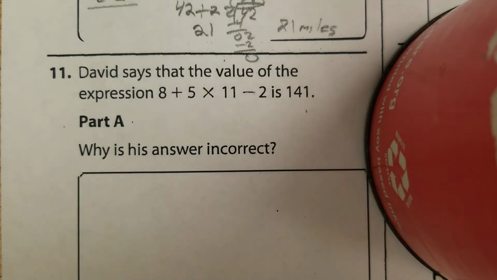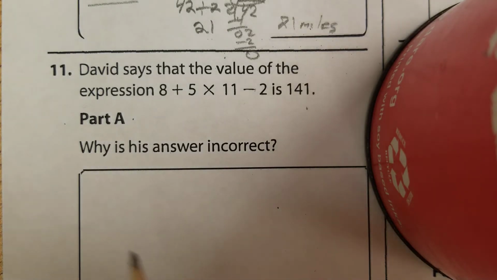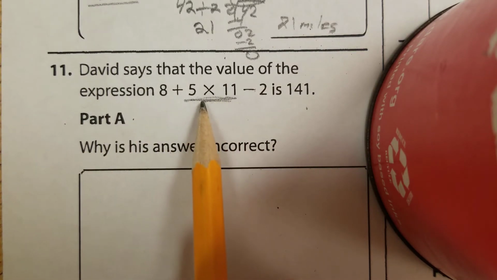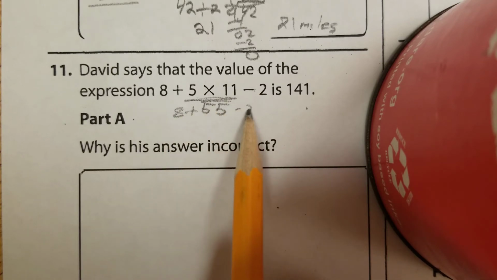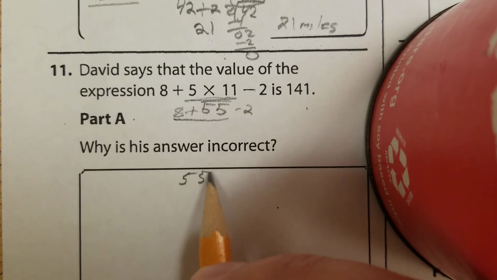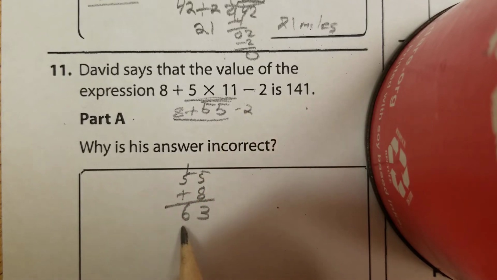David says the value of the expression 8 plus 5 times 11 minus 2 is 141. Why is his answer incorrect? I don't know. I guess we have to do it. PEMDAS says to do this first. 11 times 5 is 55 plus 8 minus 2. 8 plus 55. 55 plus 8. We have 63. And then we have to subtract 2 from this, which is 61.